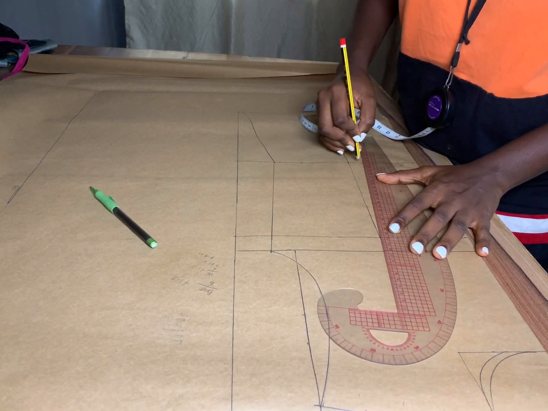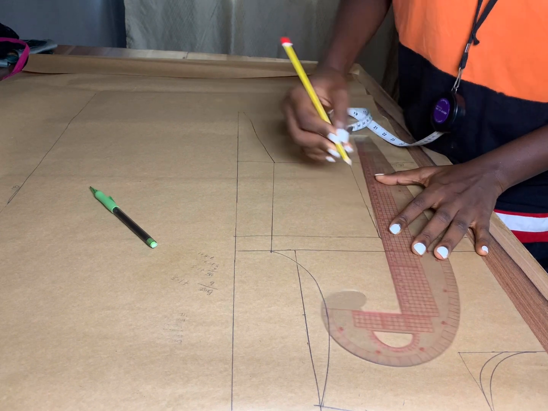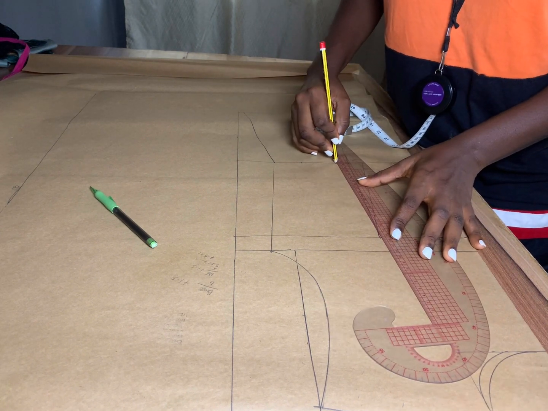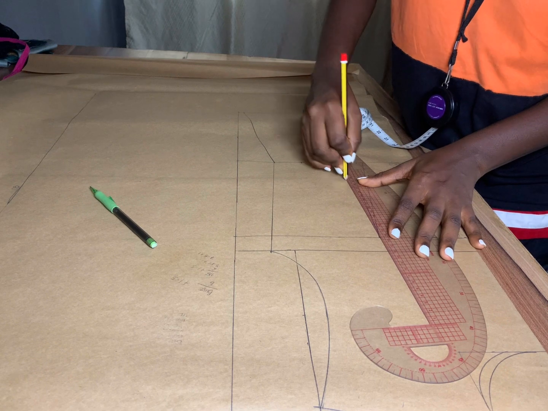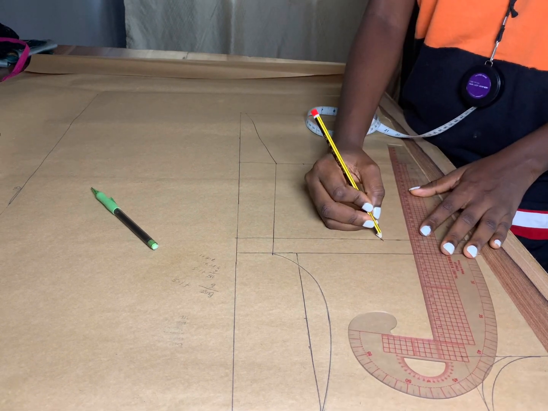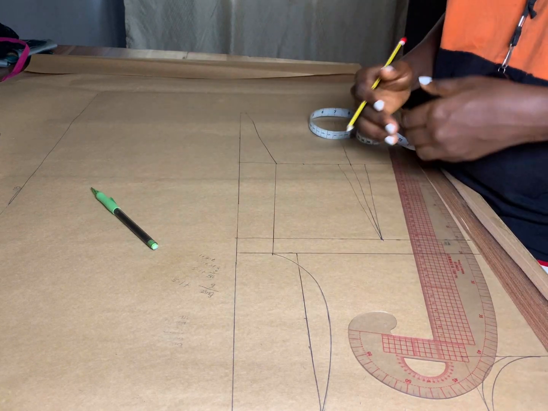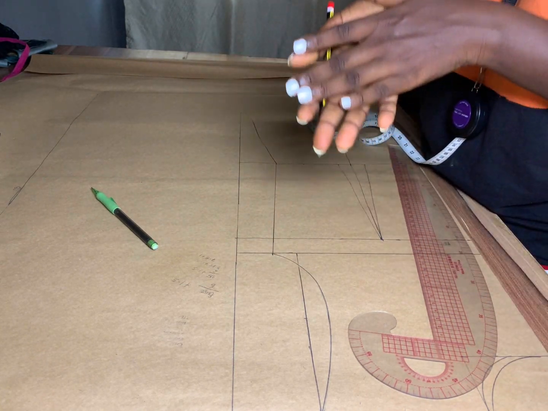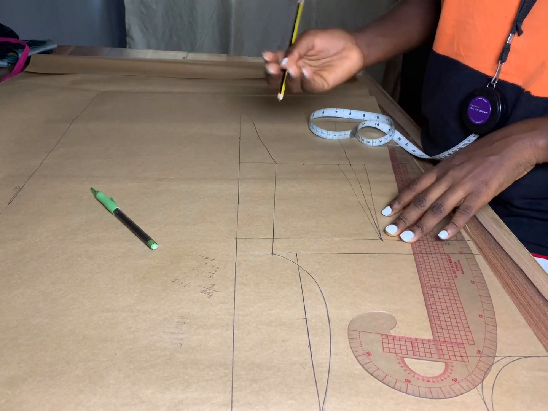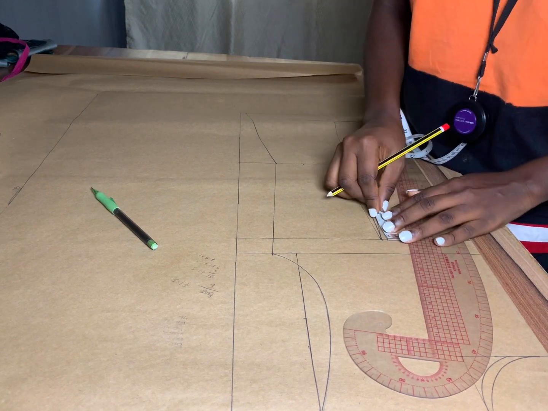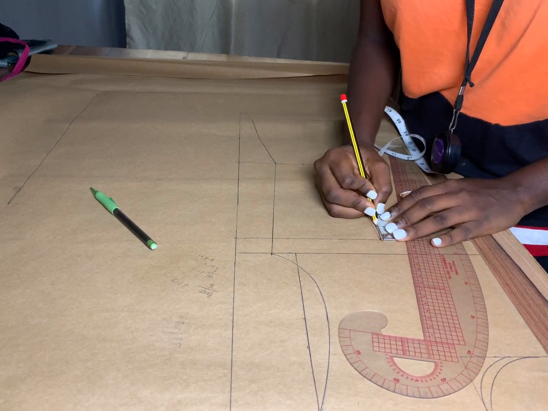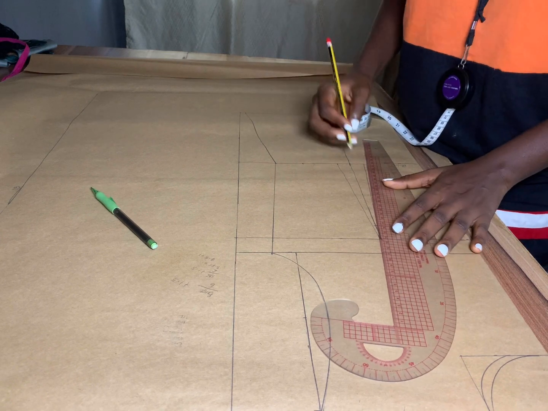If you are connecting your dart to your very bust line, like I'm doing right here, that is a designer's dart. That is, maybe you'll be converting it into princess line or even corset or anything later. You need it to reach your bust point before you can convert the dart into style lines. But if you are sewing it, that is what is called a dressmaker's dart.